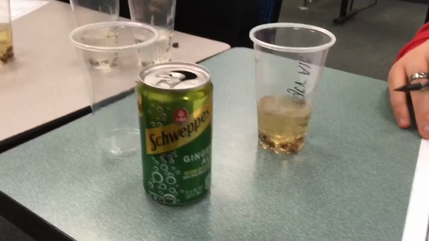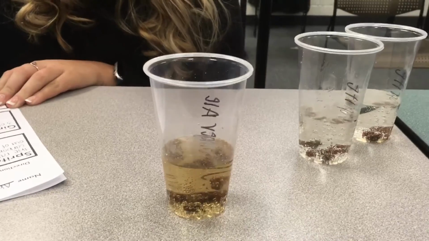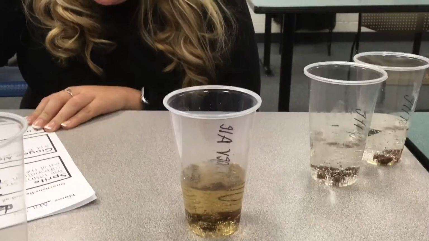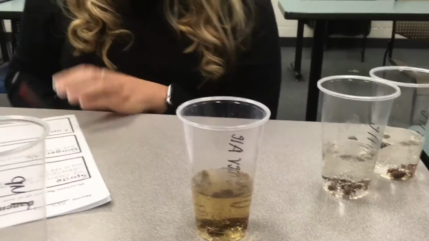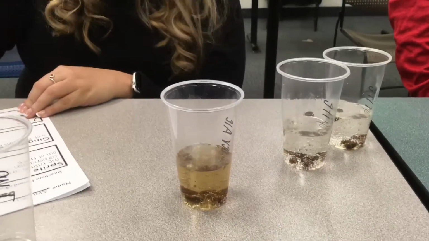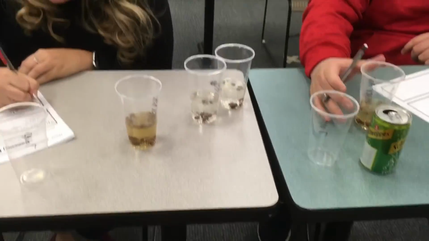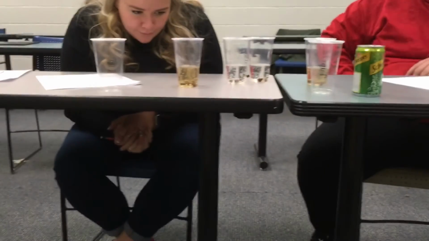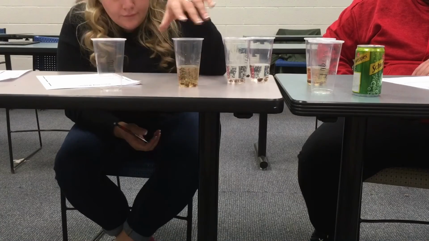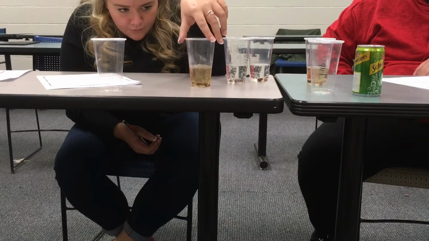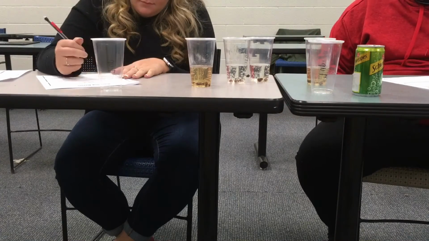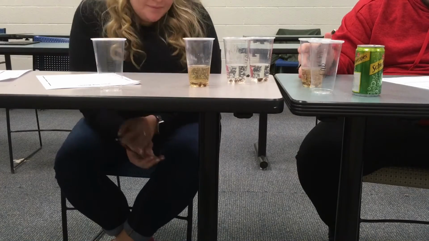This is bubbling up a lot more. So now that you guys have 2 sodas done, you can now observe both of them at the same time. Are yours moving at all? Because mine kind of looks like at the bottom. Look at mine moved.